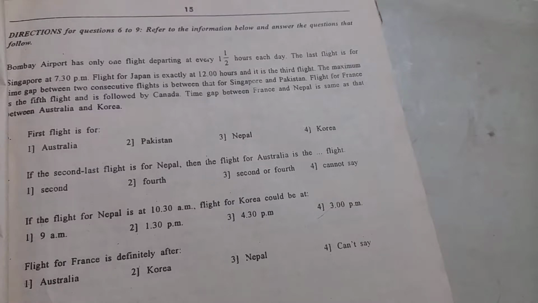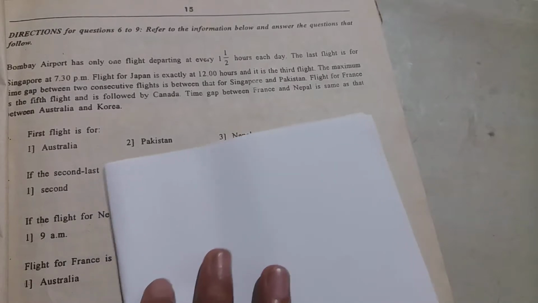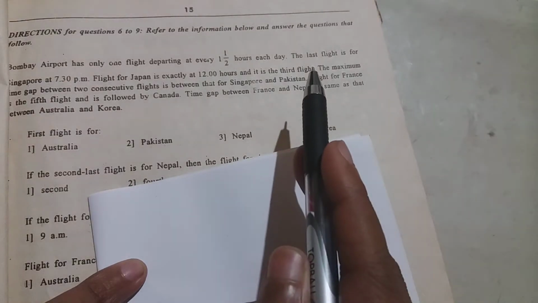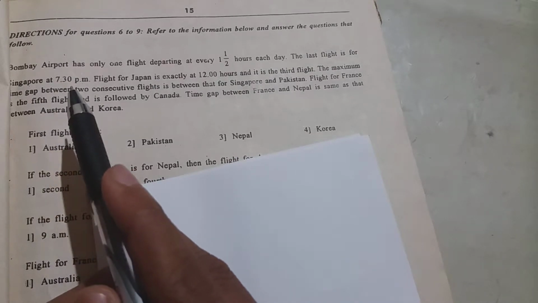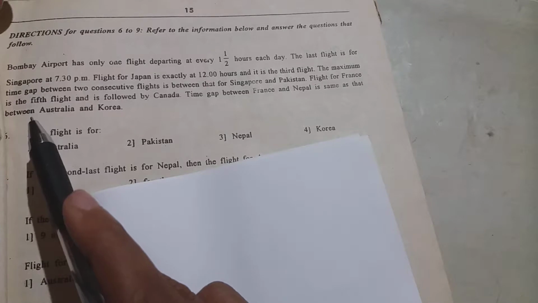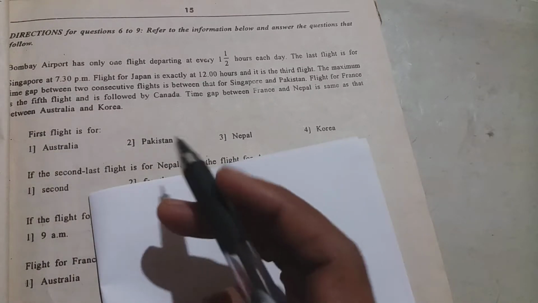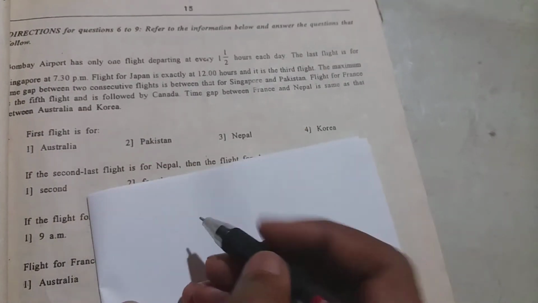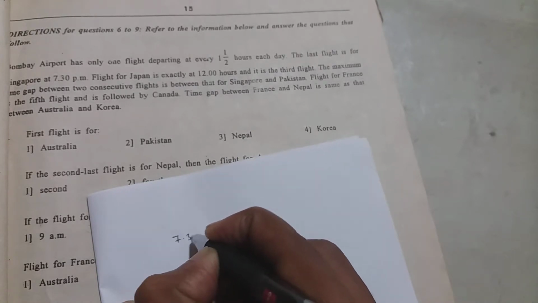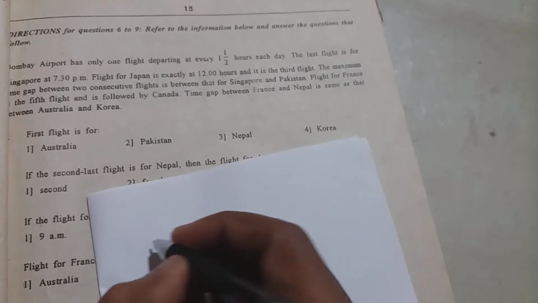Not a very tough one. Let us see. I don't think it is that tough. So it says that Bombay airport has one flight departing at every 1.5 hours. So every 1.5 hours one flight will depart, and they have said the last flight is for Singapore at 7:30 p.m. Sorry friends if you can't read at the corner, just have a look at it. So this is the last flight and that is at 7:30 p.m. and that flight is for Singapore.